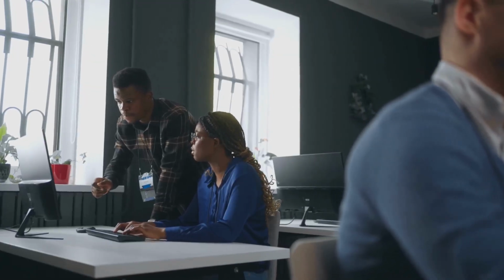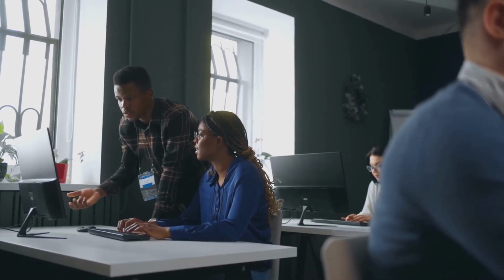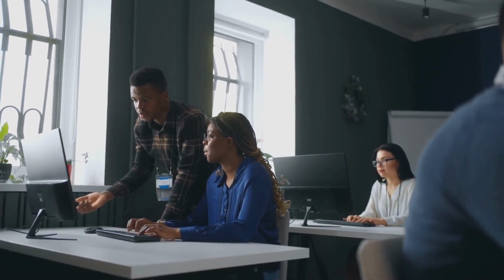When compiling your training documentation, it's important to ensure your staff understand what they're meant to do, how to do it, when and where it should be done.